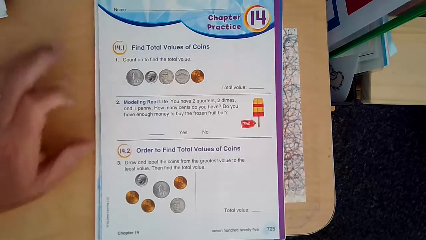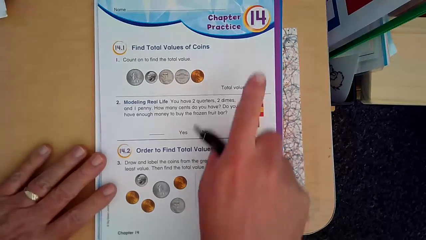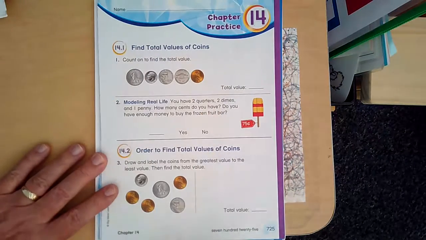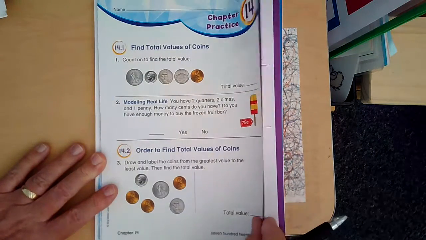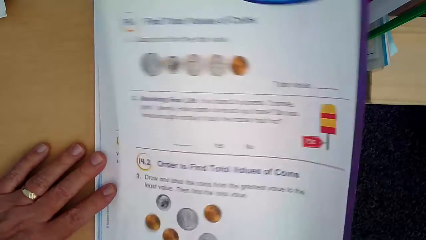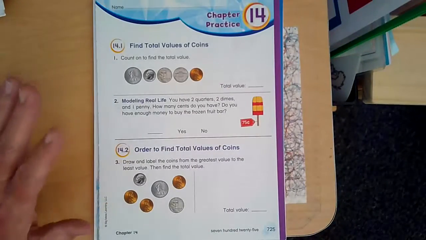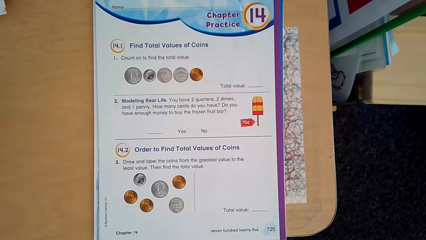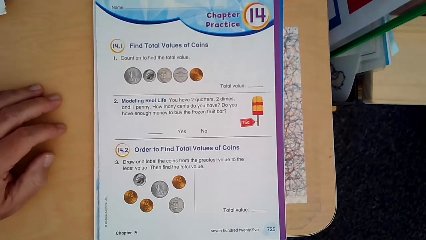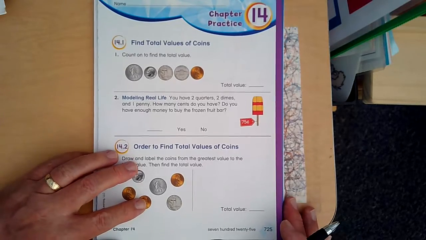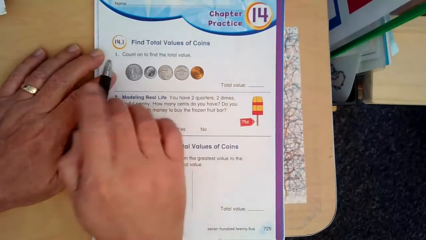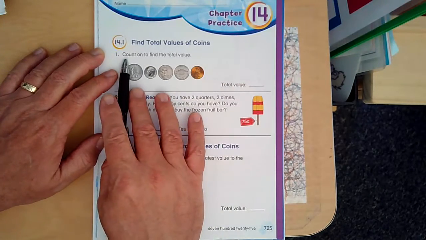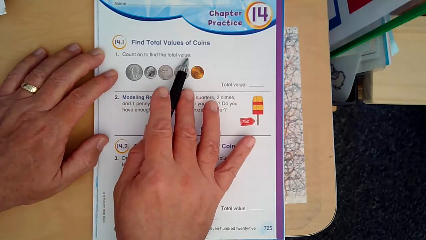All right, so today is chapter practice for chapter 14. We'll do a couple of pages, 725 and 726. I want us to do some practice just so we can get ready for a quiz that's coming up. And 14.1, that's the beginning of our chapter, and it talks about finding the total value of our coins. So we count on to find the total value.